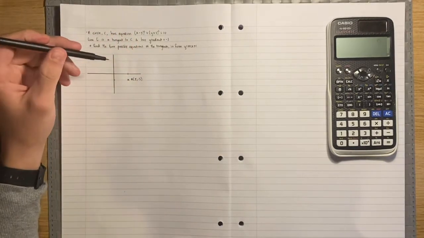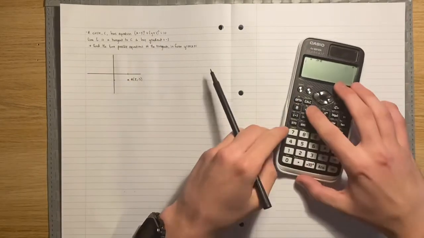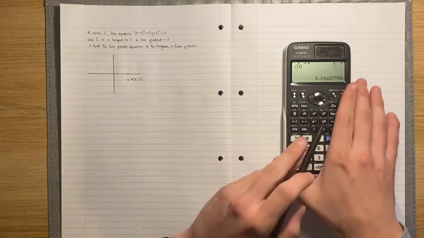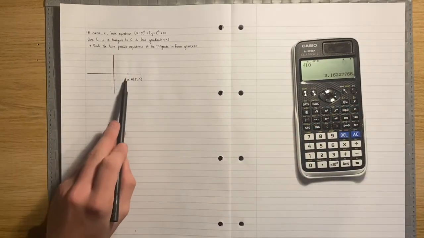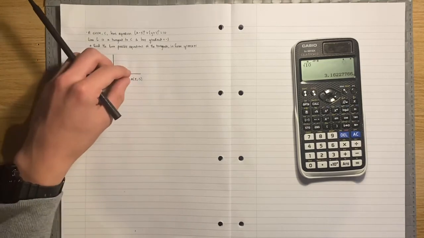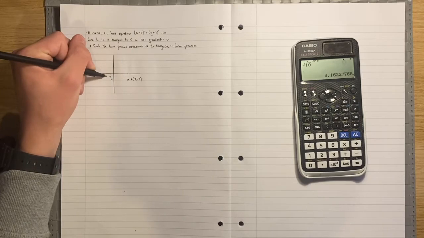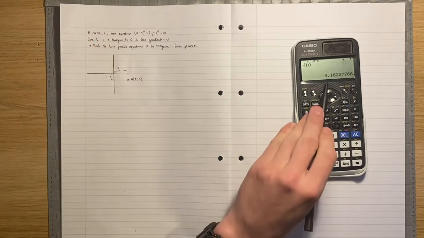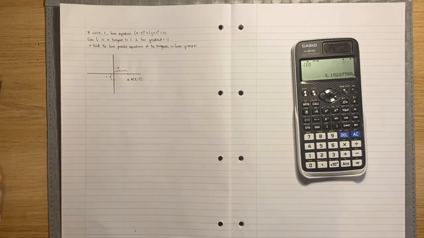Now, we know that the radius squared is 10, so the radius is root 10, and root 10 is 3.16. All we really need to know is that it's not going to cross this bit here, but it's going to cross this bit here. The distance from there to there is 3, and the distance from here to here is 5. Root 10 is not greater than 5, but root 10 is greater than 3. So we're going to have something that looks a bit like this.